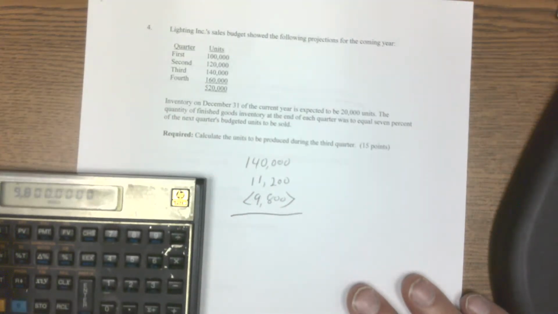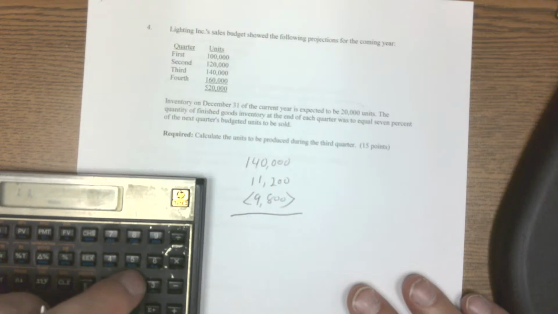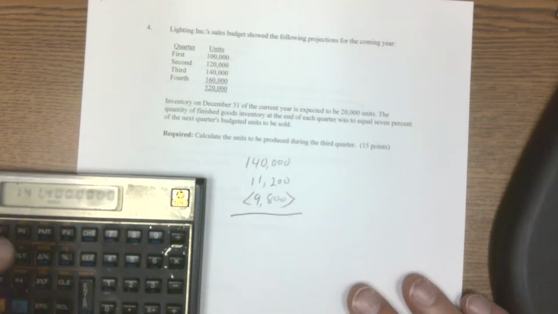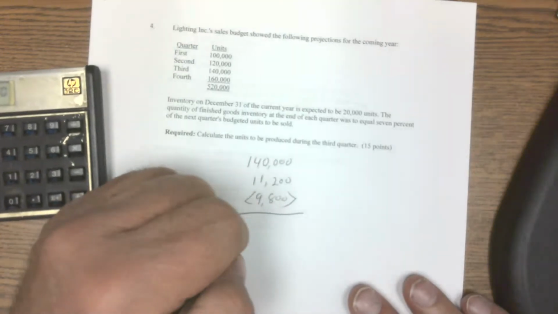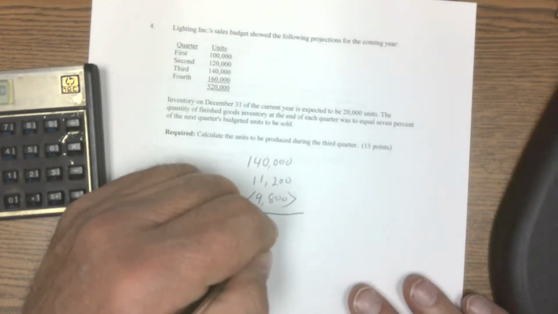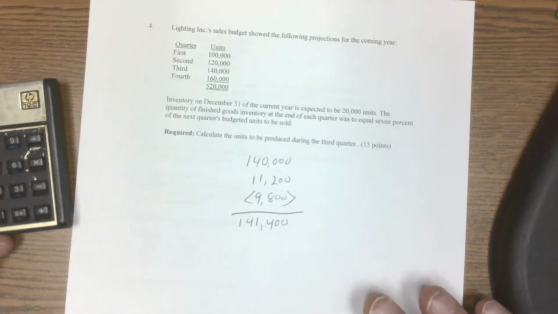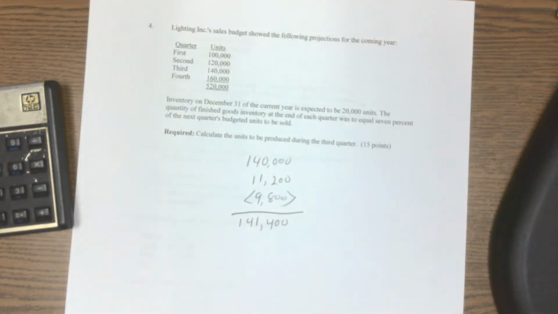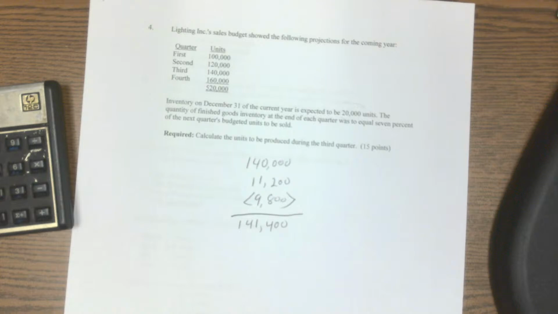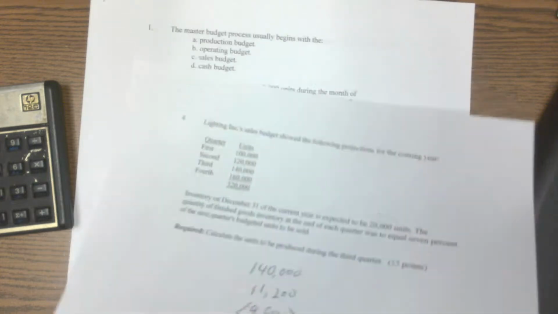And so we just add that up. So the units to produce in the third quarter will be 141,400.